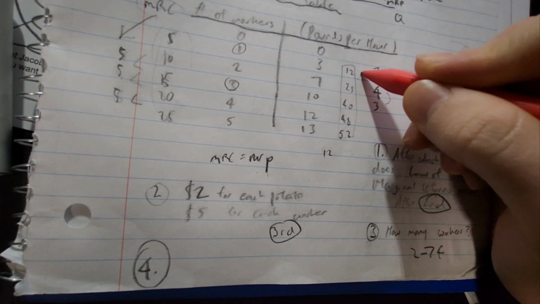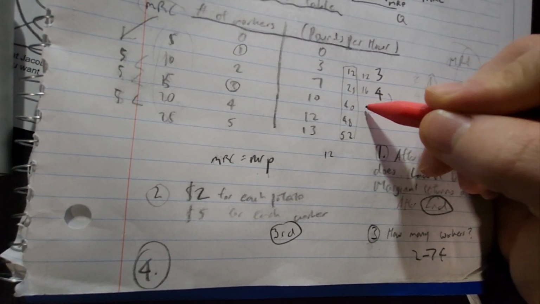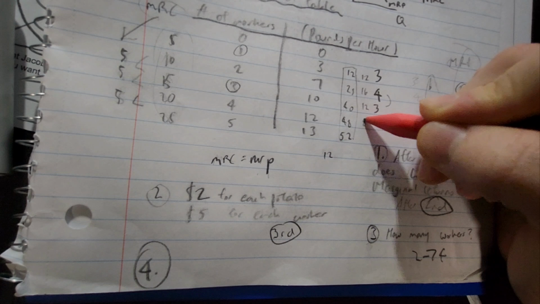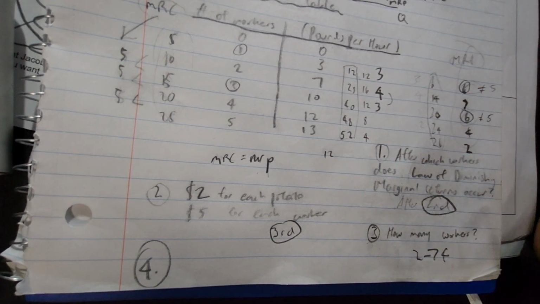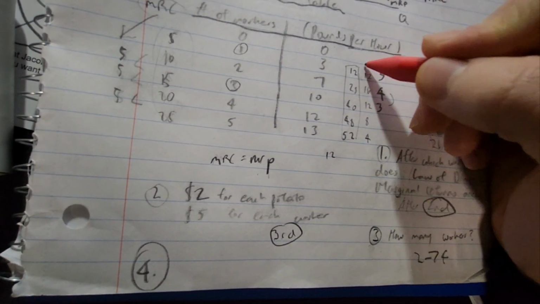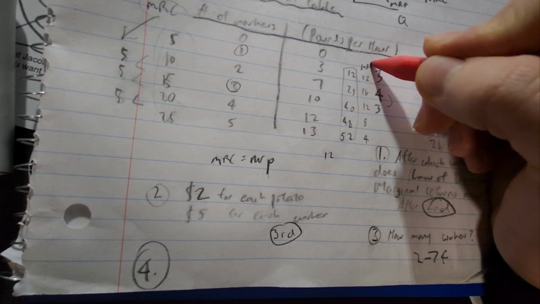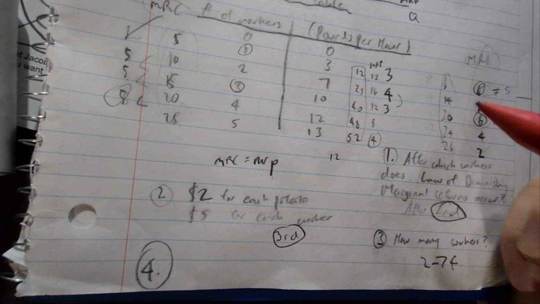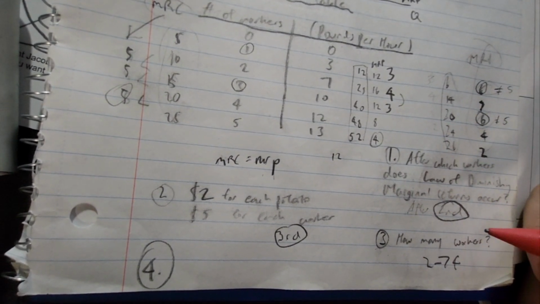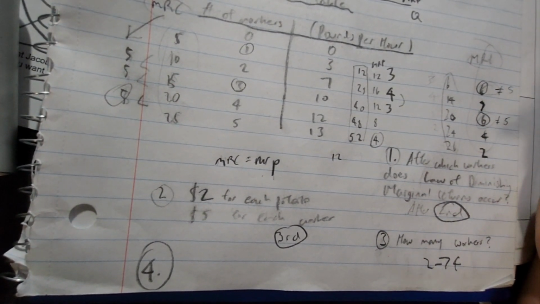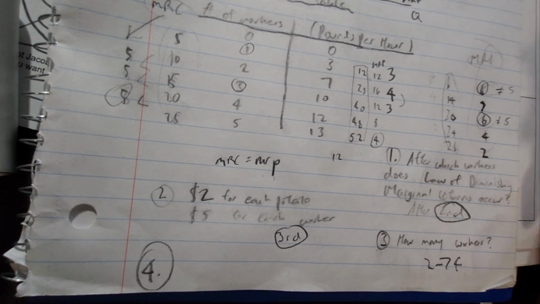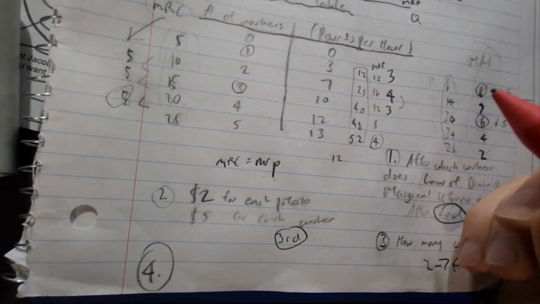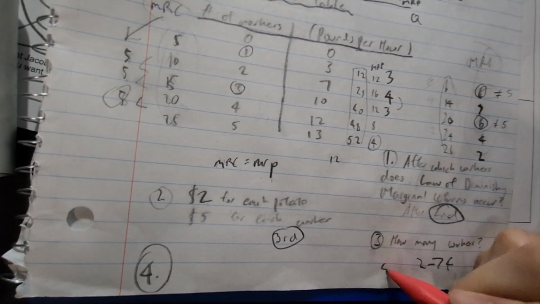So given the new marginal revenue product, we can see that the number 4 is the closest to number 5. Therefore, if the price of the potatoes is risen from $2 to $4, you would hire 5 workers.